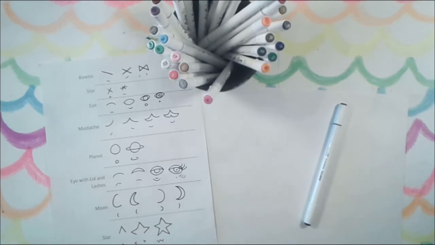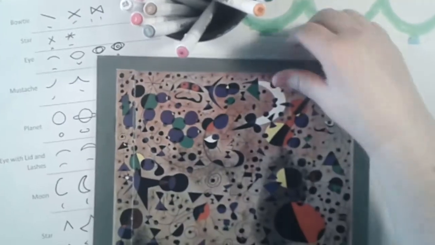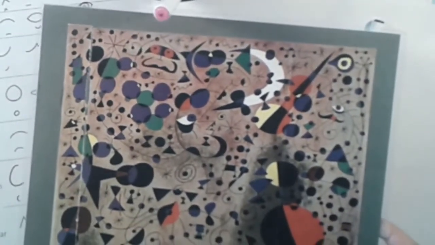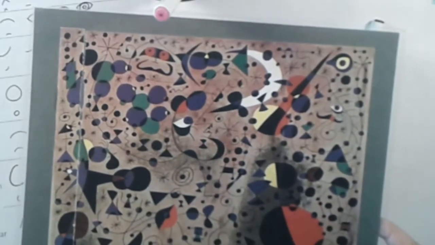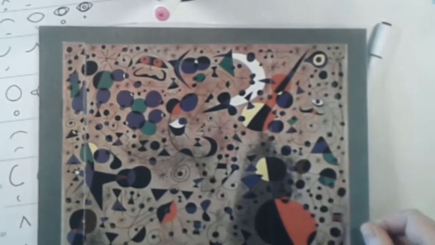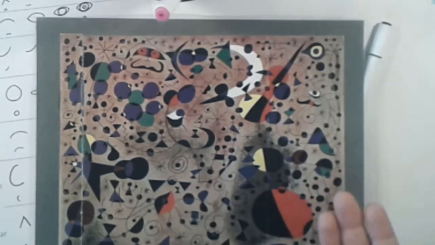Just to show you Joan Miro, this is actually an example of one of his paintings. Whoops, I have that upside down. As you can see, there's a lot of different types of shapes being used. There are circles and lines. You can even see some eyes and other recognizable shapes like stars. Sometimes you'll see a bow tie, I call them bow ties. And if you notice, it kind of looks a little bit like constellations.